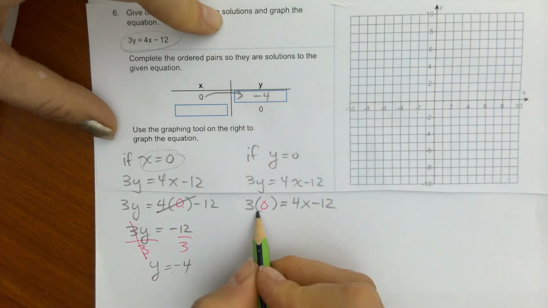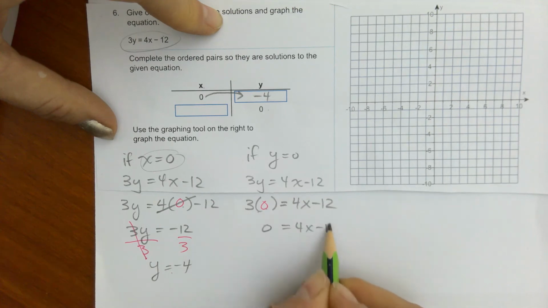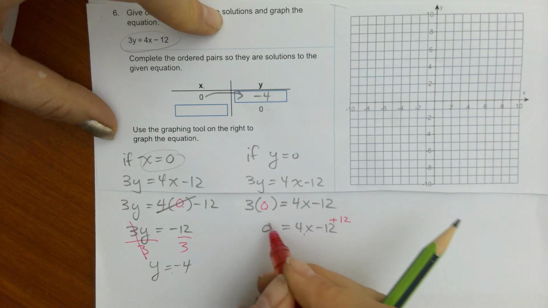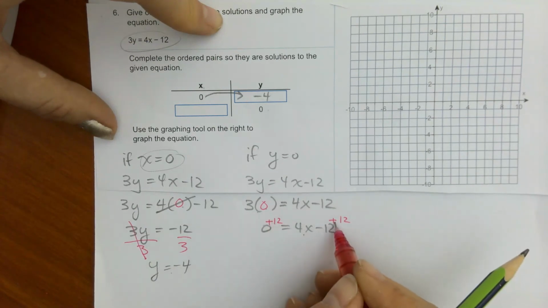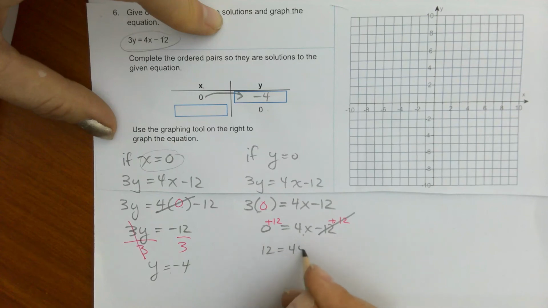So now here I have 3 times 0 is 0. So if I want x by itself, I have to get rid of the 12. So I do opposite. Minus 12 plus 12. Now I have 12 equals 4x. Get x by itself, I divide by 4. X equals 3.